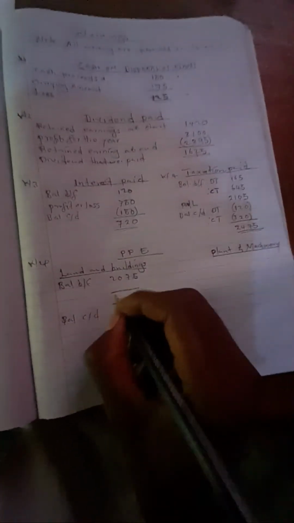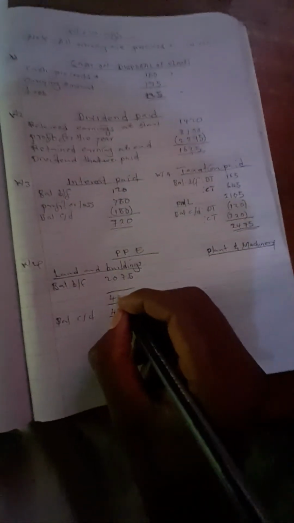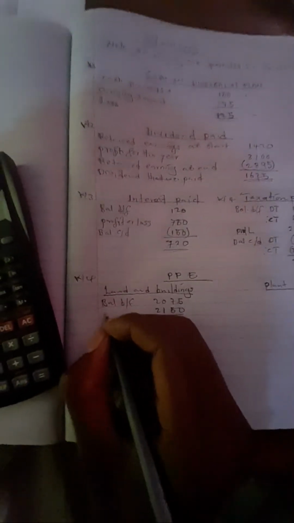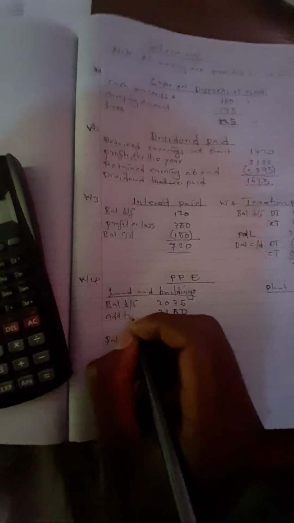It is going to come also here if we want to balance faster, 4225, and then you find the difference just there. Just say 4225 minus 2075, that is 2150, which are the additions, so which means there was land and buildings that was acquired.